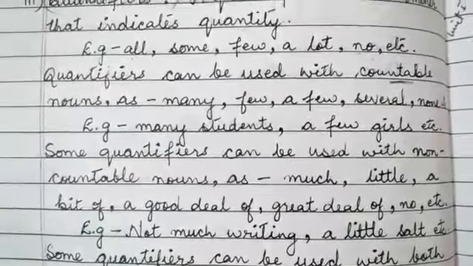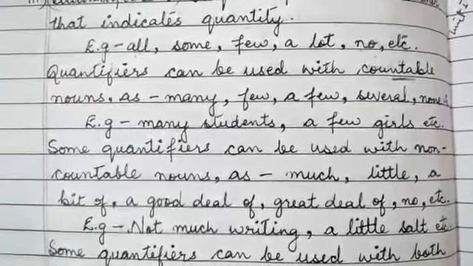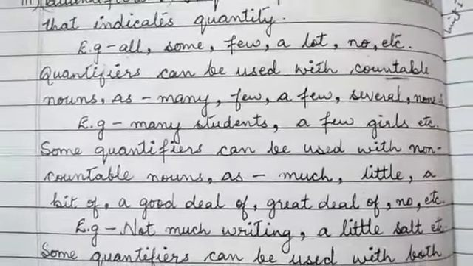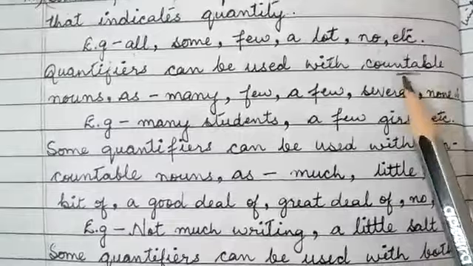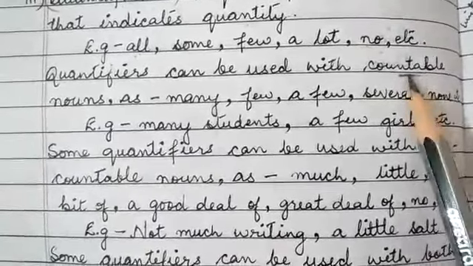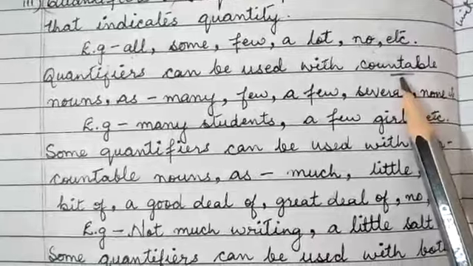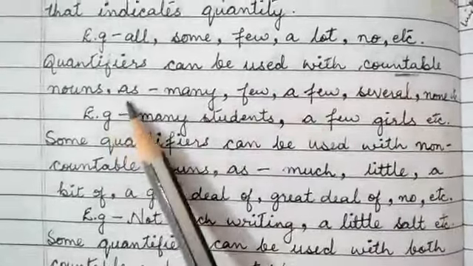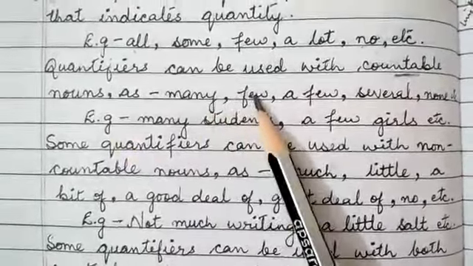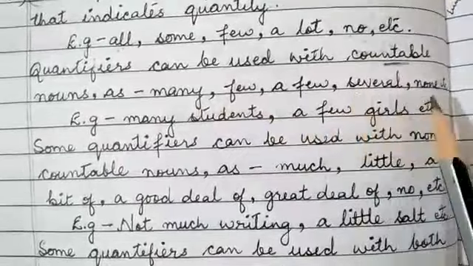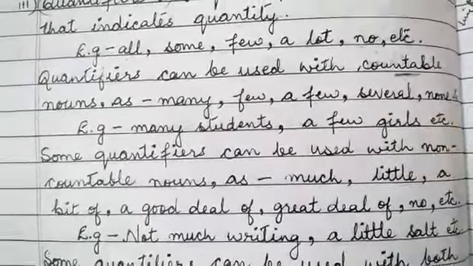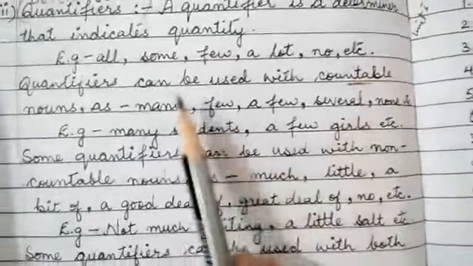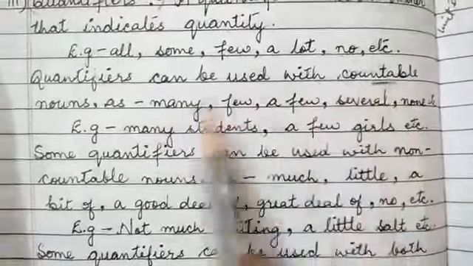So nouns like boy, car, toys, bed, chair, all these are countable nouns, because they can be counted. So quantifiers can be used with countable nouns. Examples: many, few, a few, several, none, etc. Is it clear? So these quantifiers can be used with countable nouns.